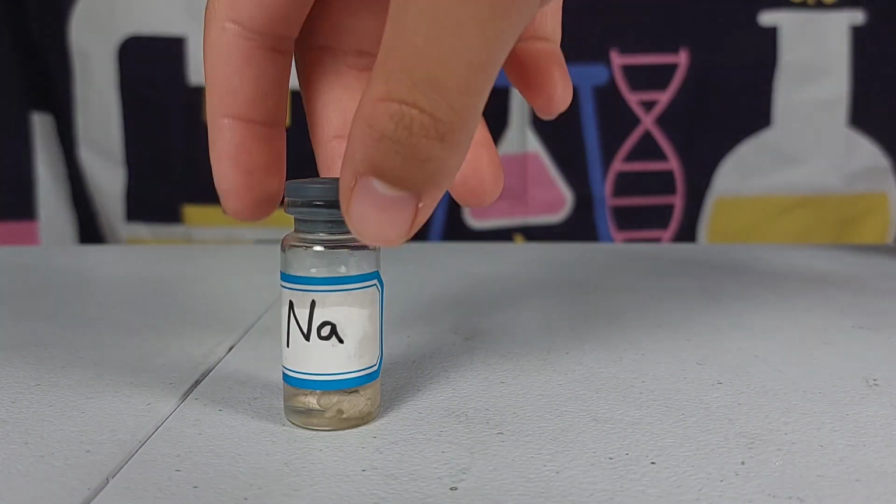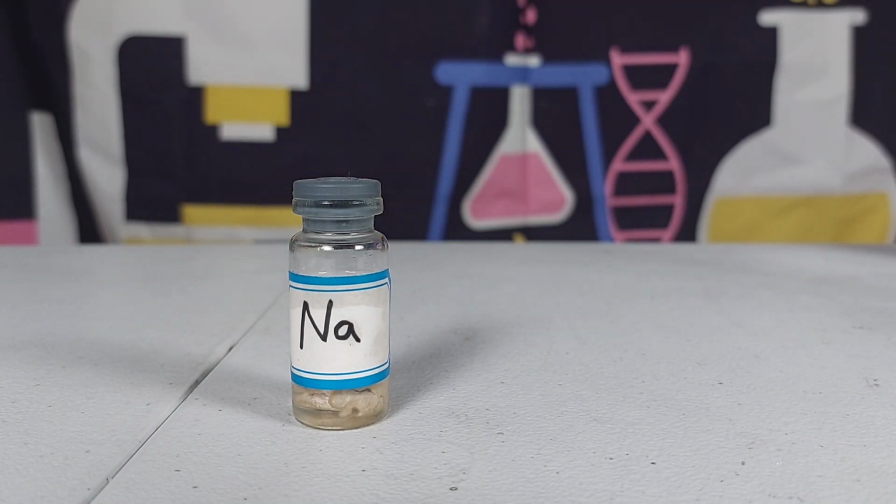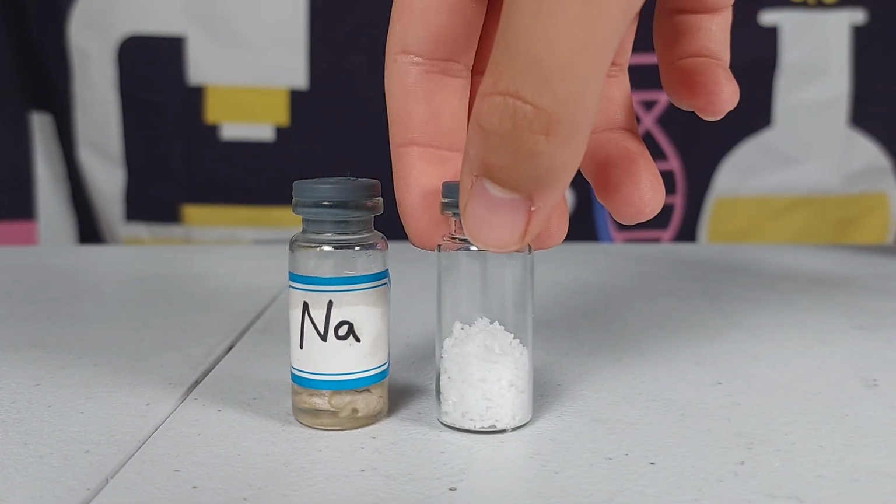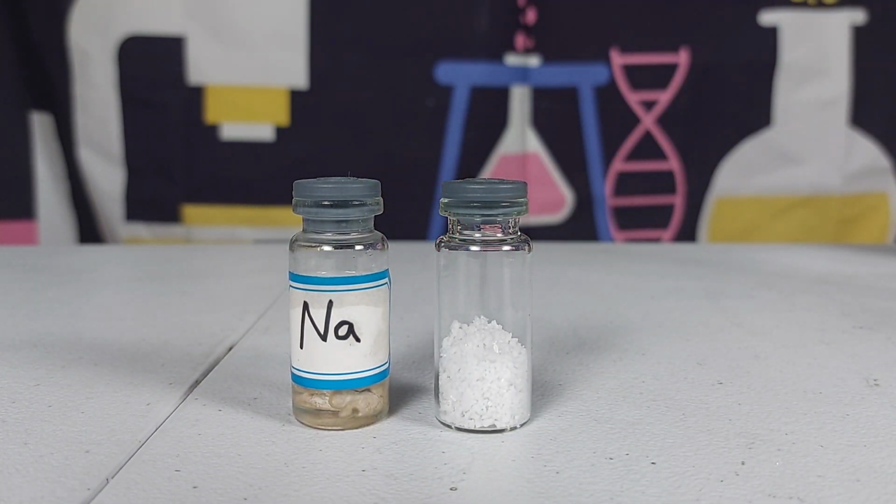However, these metals most form stable compounds after losing their only electron. They form 1+ ions and can form crystalline compounds such as the sodium chloride right here.